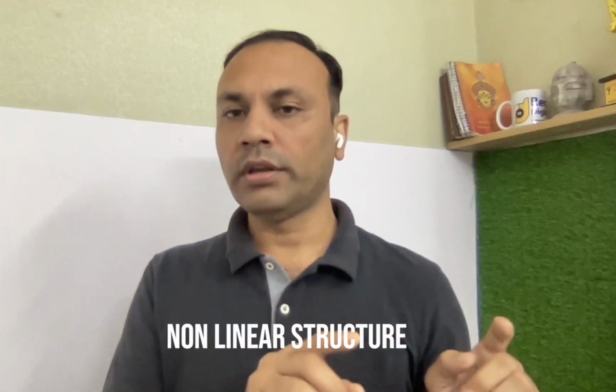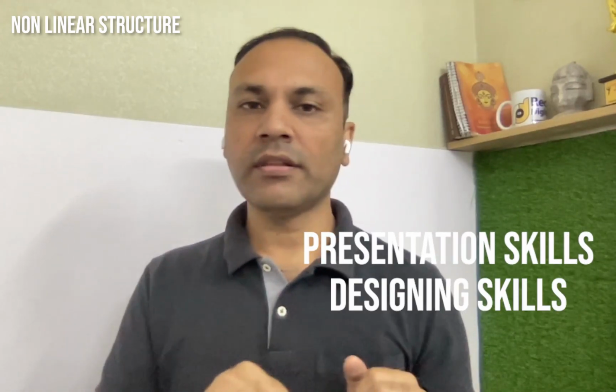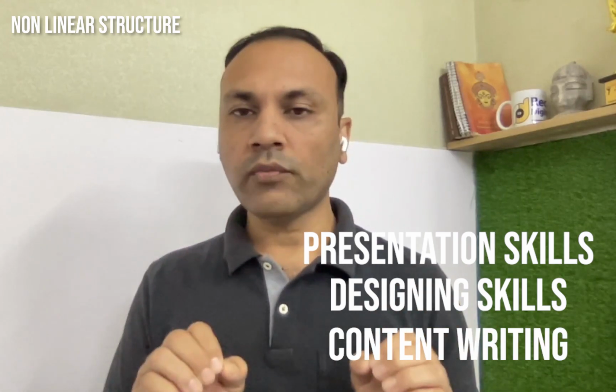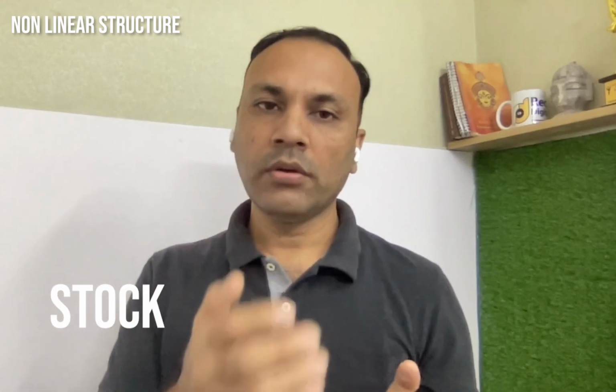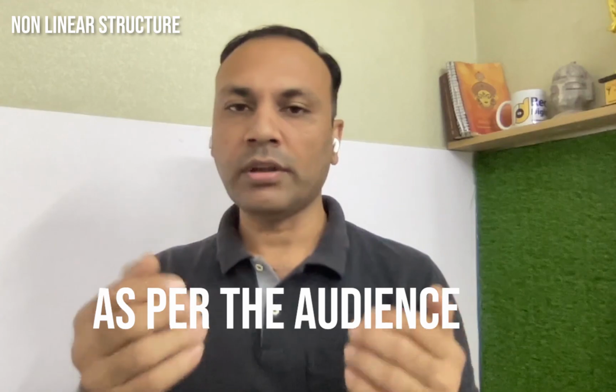We are now left with one last structure, that is non-linear structure. This is the most dynamic structure and very few people take advantage of it. It requires a good grip of presentation skills, designing skills, and content writing. It does not follow a pattern, but the presenter picks the slides as per his talk, flow, or people's queries. Although it still contains sections, one section is independent of another, and any section can be picked, so there is no beginning, middle, or end. But the presenter uses the sections as per the audience or available time.